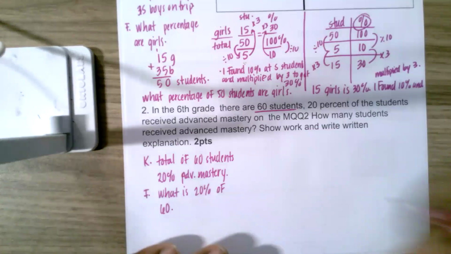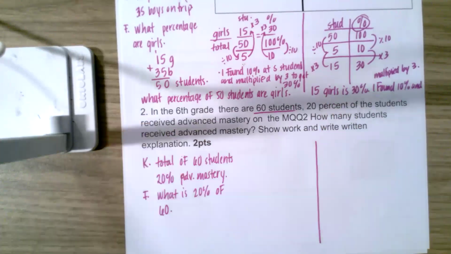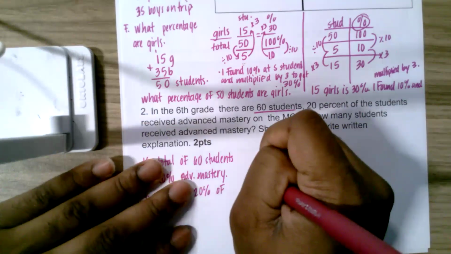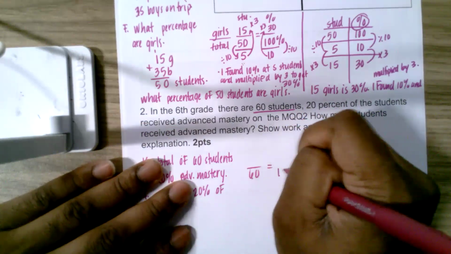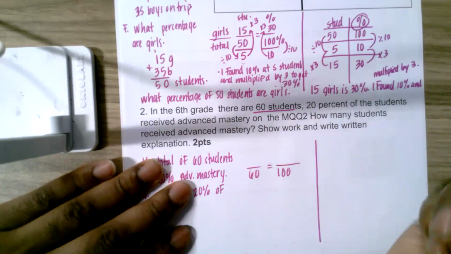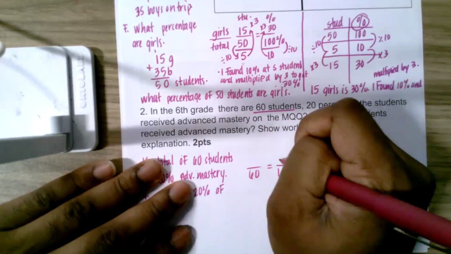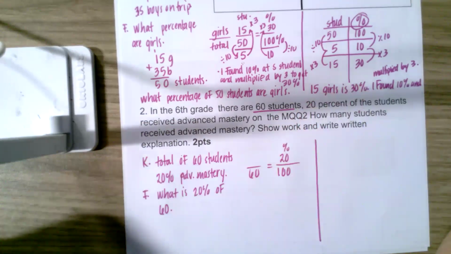All right, so I like to use an equivalent ratio to start it. So here's what we know. We know that there are 60 students, and 60 students represent 100%. We also know that we need to figure out 20%.